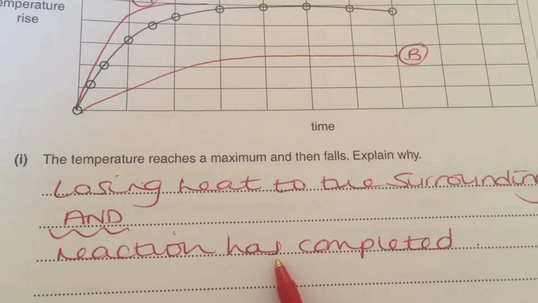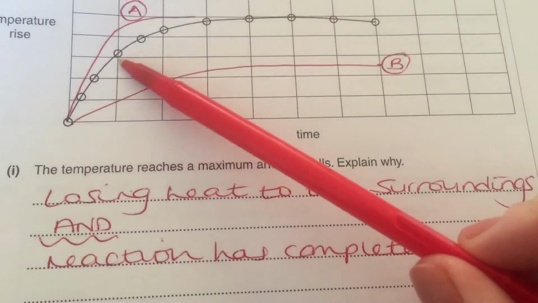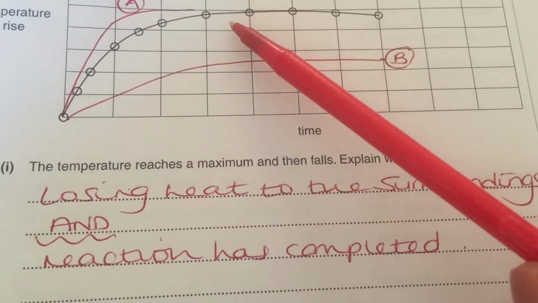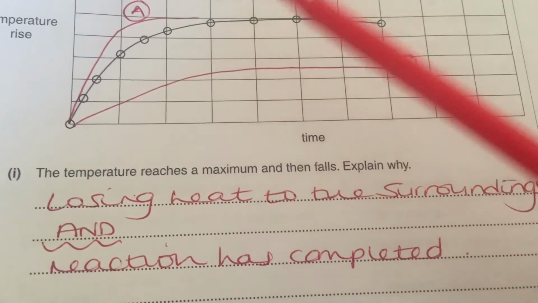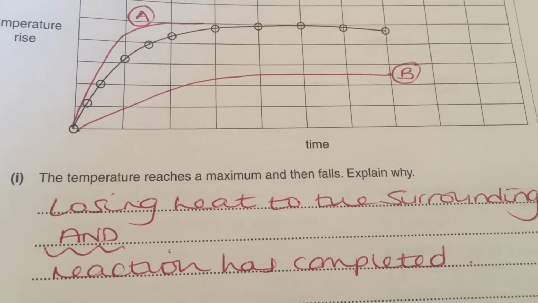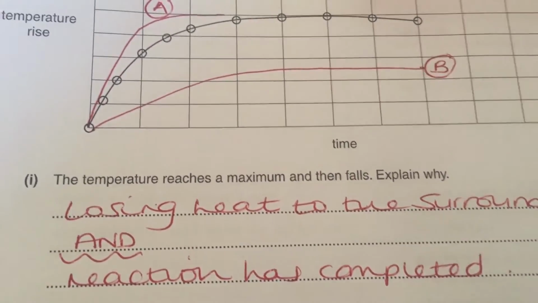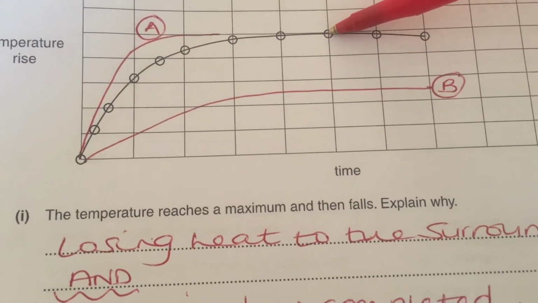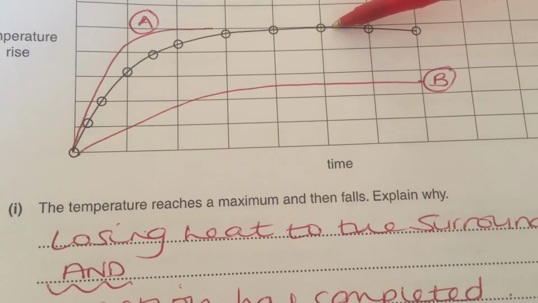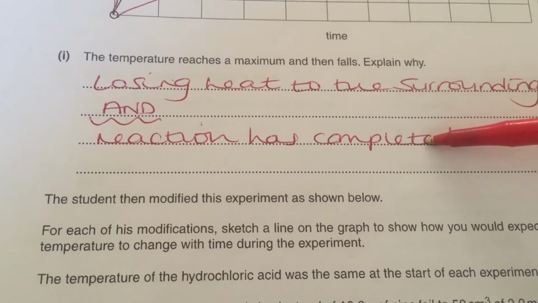Now, if you think this through logically, it does make sense that you have to write that, because at every point on this curve, heat is being lost to the surroundings, but the temperature is still going up. And the reason that the temperature is still going up is because the reaction is still proceeding. And therefore, it's releasing more heat than it is losing. But when the reaction has completed, approximately here, after that point, no more heat energy is released by the reaction, and therefore heat is lost to the surroundings. So it's important to get both of those things included.